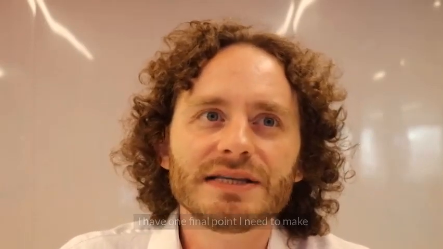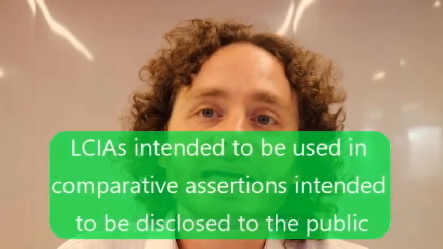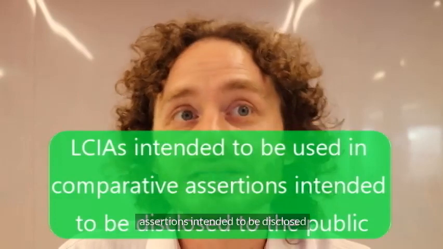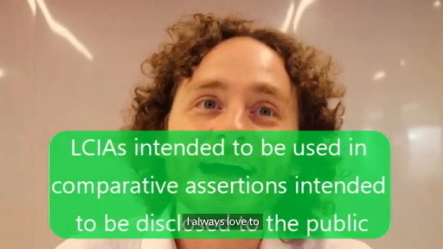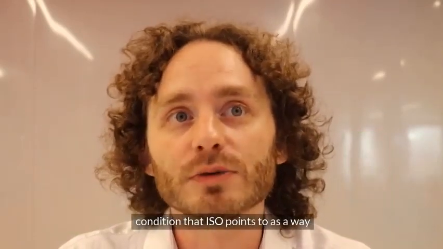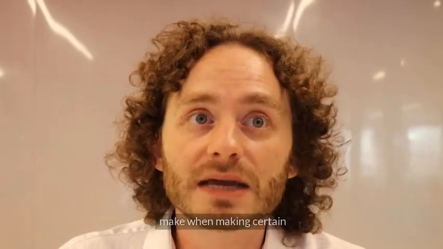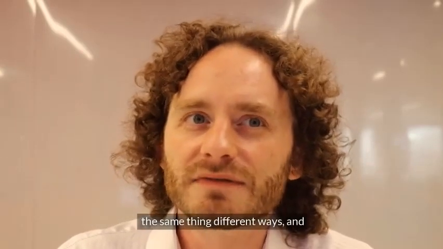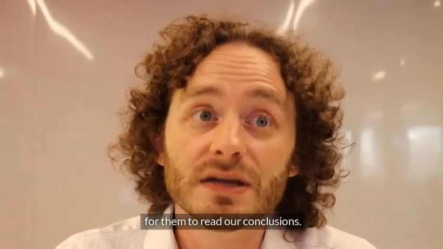I have one final point I need to make, and it's very important, and it's for LCIAs intended to be used in comparative assertions intended to be disclosed to the public. I always love trying to get that out in one breath. Remember that this is a special condition that ISO points to as a way of flagging potentially biased information when it is going to be released to lay people. I say biased, what I'm referring to is the subjectivity of steps like weighting or grouping, or the value choices that we make when making certain categorizations or aggregations. We've said different people can view the same thing different ways, and we need to make this explicit to the public when there's an opportunity for them to read our conclusions.